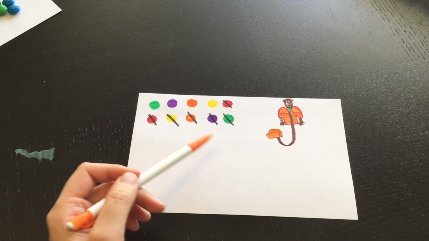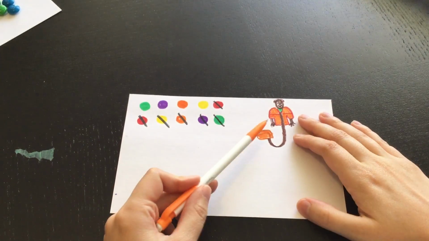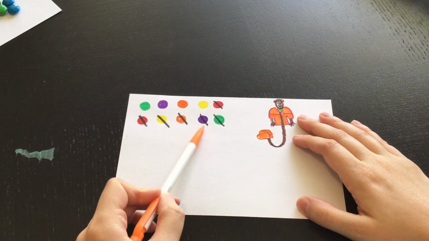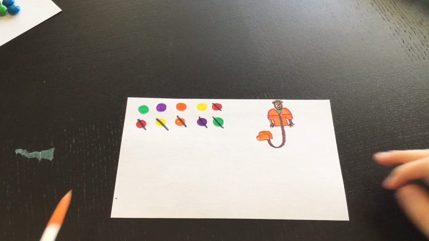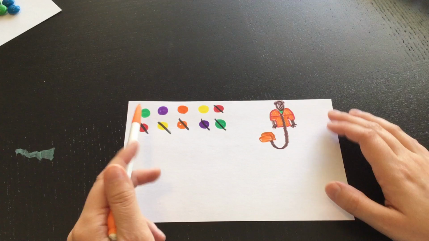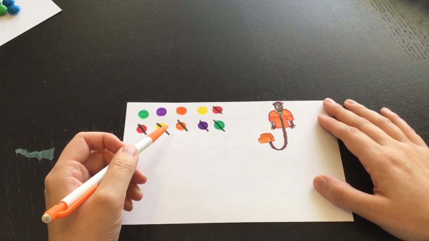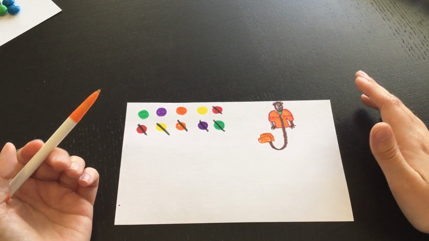Now, things are crossed out, so we know that we're doing what? Addition or subtraction? Subtraction, right? So we've got Jumping Jim, and he had 1, 2, 3, 4, 5, 6, 7, 8, 9, 10 balls to juggle, right? 10 juggling balls. How many of them did he lose? 1, 2, 3, 4, 5, 6. He lost 6 of them. So that's my story problem. Jumping Jim had 10 juggling balls. He lost 6 of them. How many juggling balls does he have left?